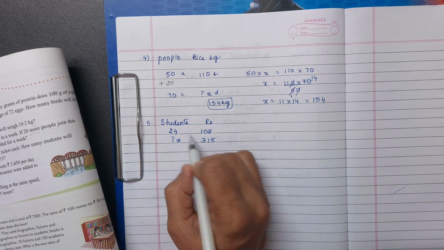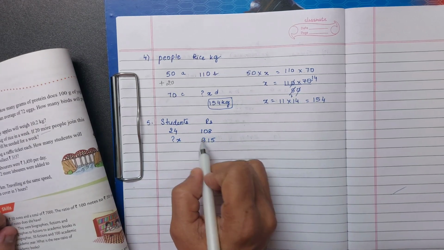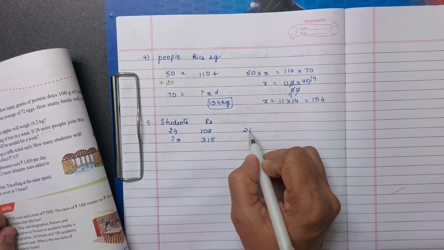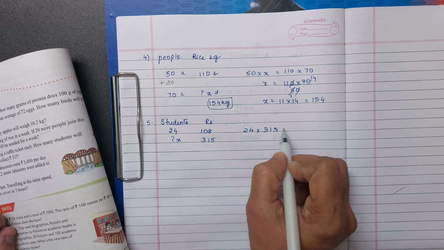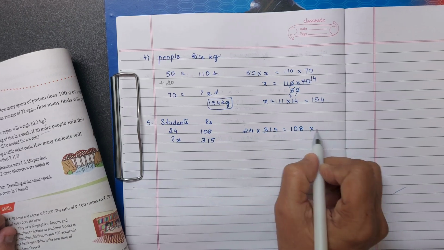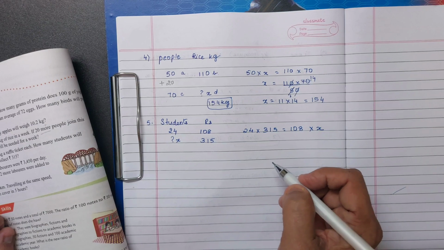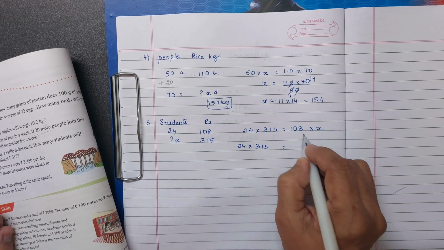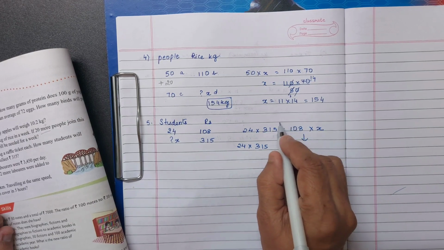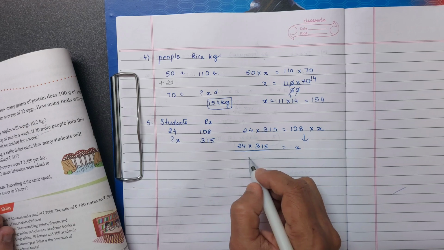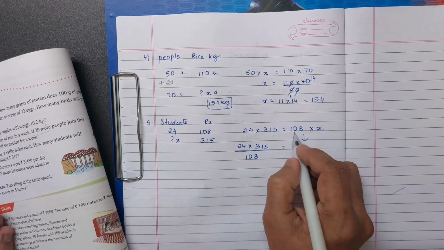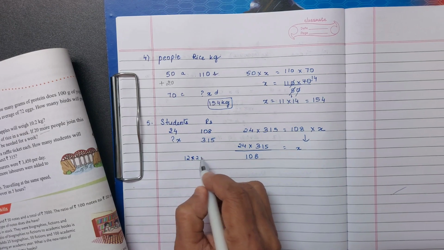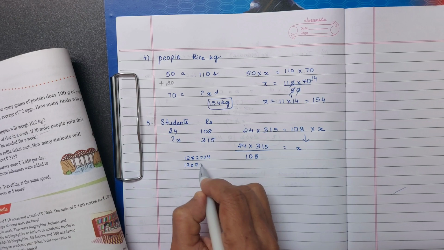So now here again we will do, now we can stop using A into D, children. Now you can understand what I am doing. A into D is equal to B into C. So 24 into 315 is equal to 108 into X. So now we have to do the cancellation. I'll keep X here as it is. Shifting 108 from the right hand side to the left hand side, it will be division, right? Because 108 is multiplication here. Now if you know the tables of 12, 12 2s are 24 and 12 9s are 108.